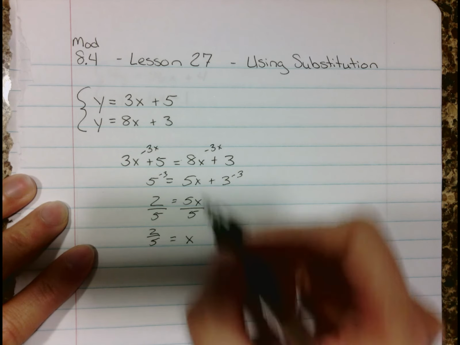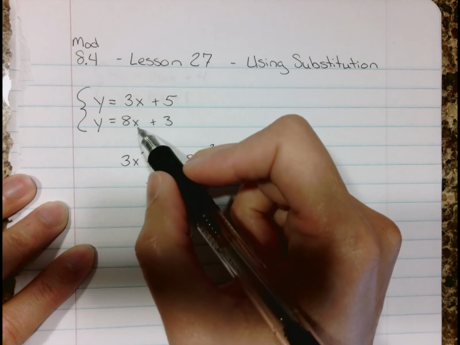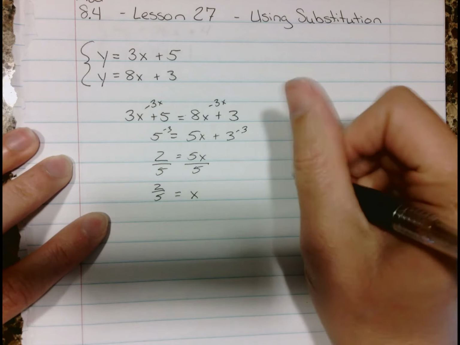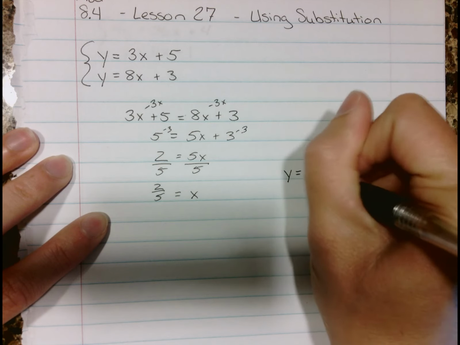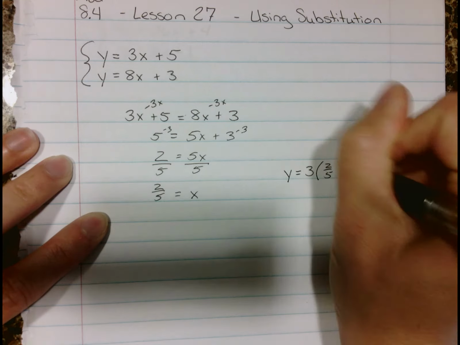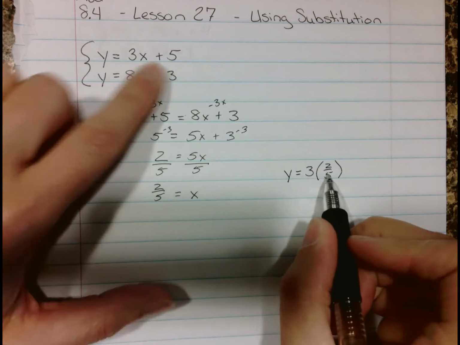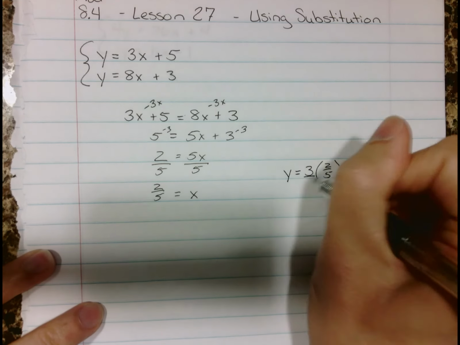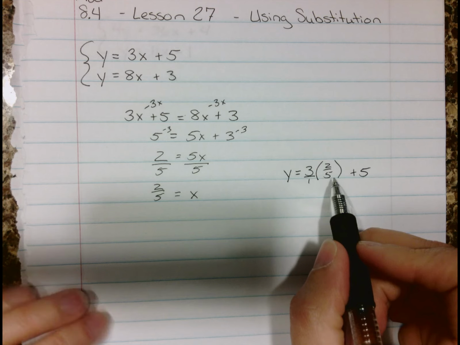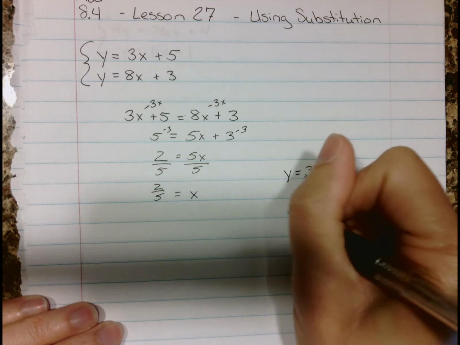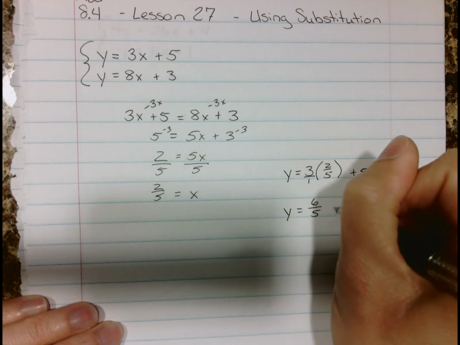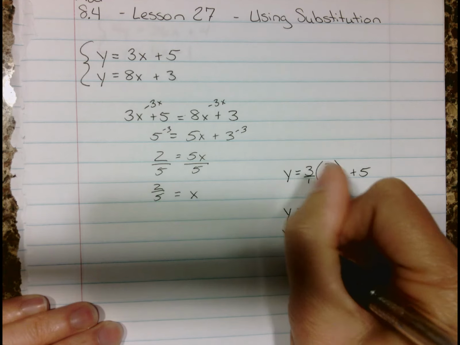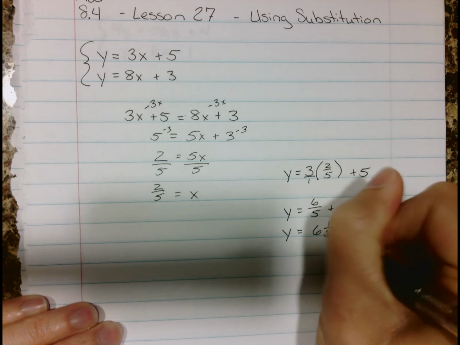When I find x, now I can plug that into either one of the equations up above and solve for y. So that is what I will do. I will choose the first one, y equals 3 times 2/5, because again that is what my x equals, plus 5. Now it's a matter of simplifying, doing order of operations, where I will do top times top, bottom times bottom, equals 6/5 plus 5. And then order of operations tells me to do the addition. Y equals 6 1/5.